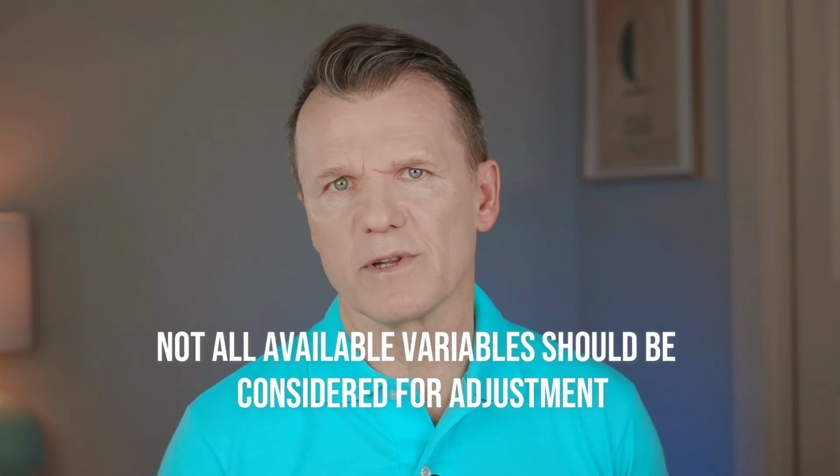What did we learn from this example? Well, it shows some interesting facts about identification by adjustment. First, not all available variables should be considered for adjustment. Nodes T and C lie on the causal path. Adjustment for them will intercept the total effect. We will return to this in a future lesson. That'll be on mediation analysis, which has a different goal. It decomposes the total treatment effect into direct and indirect effects.